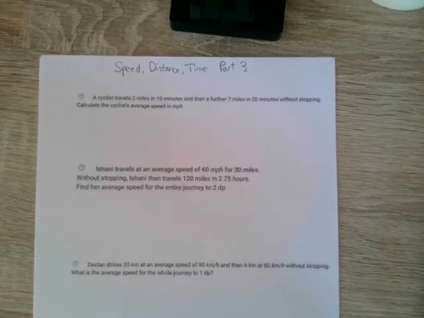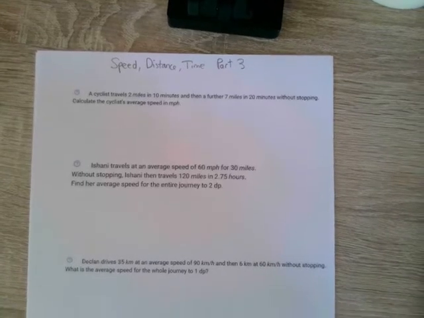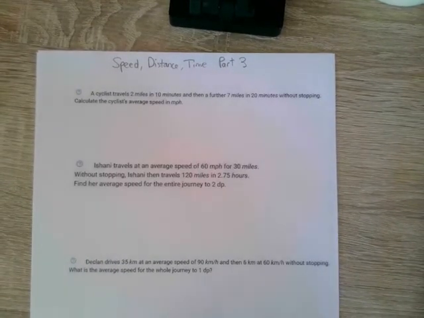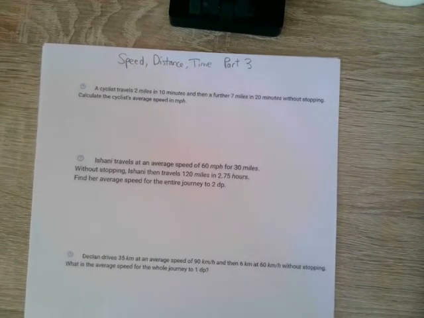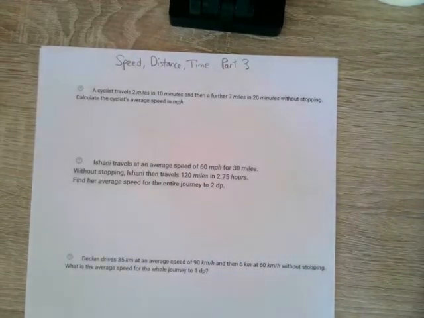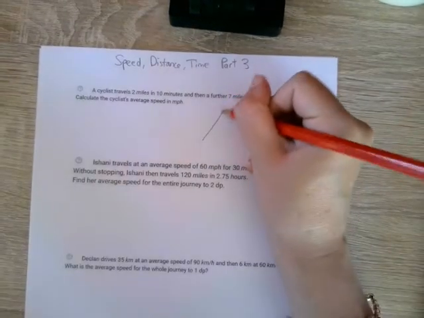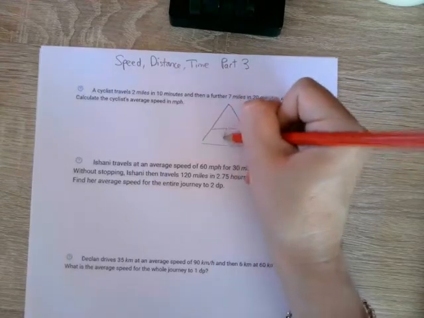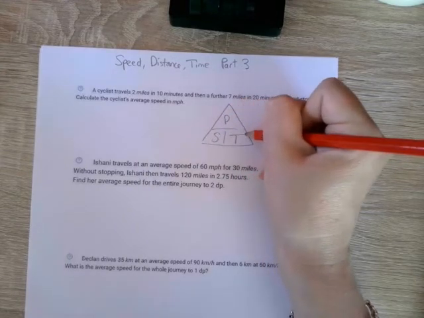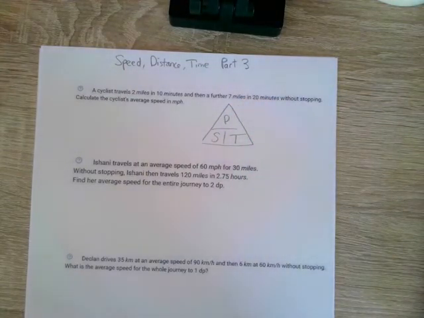Hi everyone, this is the last video now on speed, distance, time problems. The ones today in this video are going to be a little more complicated. So it's still using the same speed, distance, time triangle, so still using this one. But when you read the questions, there's a little bit more to them now.